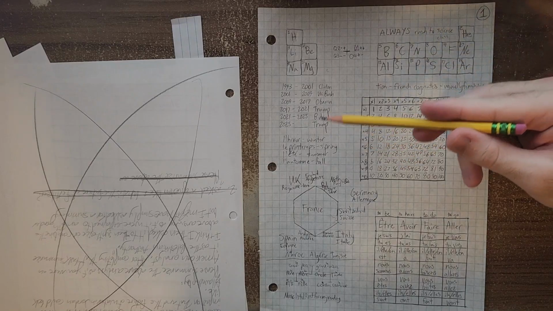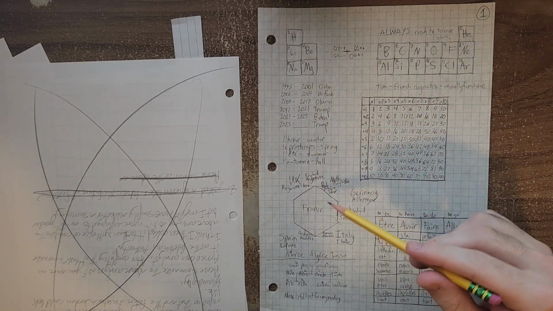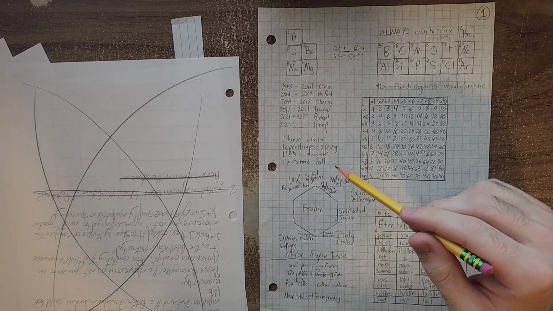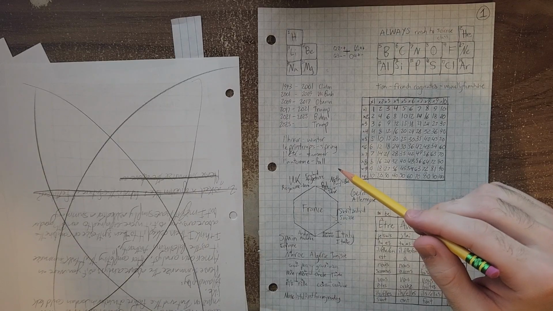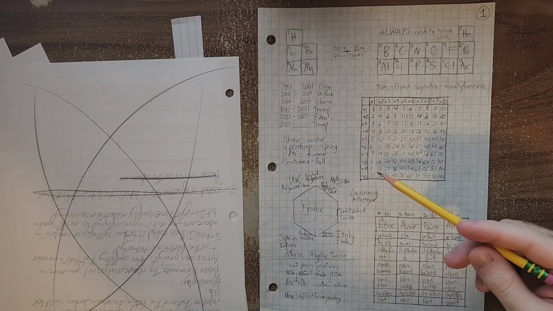So up next we have French. So down here we have, well, let's get to this first. This is just the seasons. So, oh man, I haven't done French in forever. So my pronunciation will be atrocious.